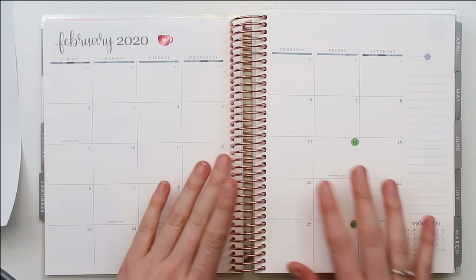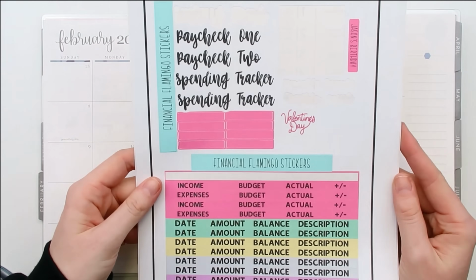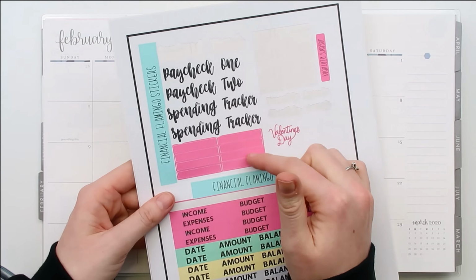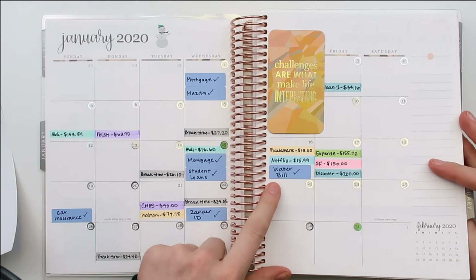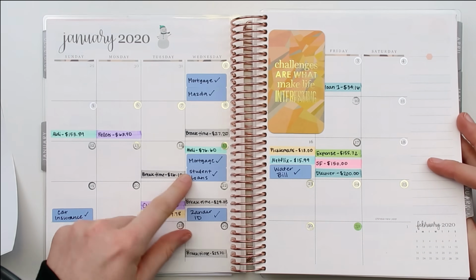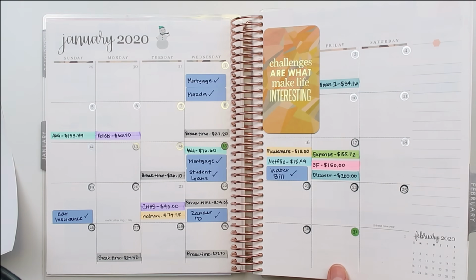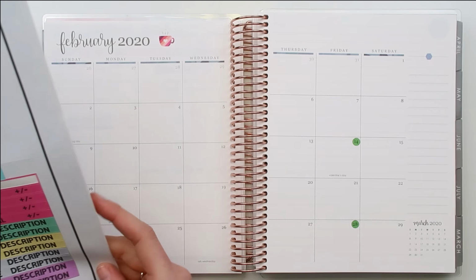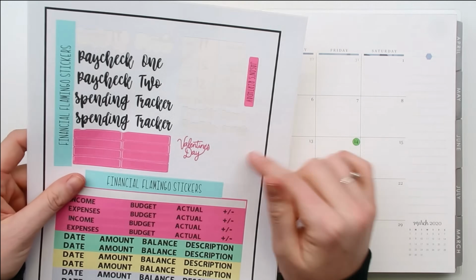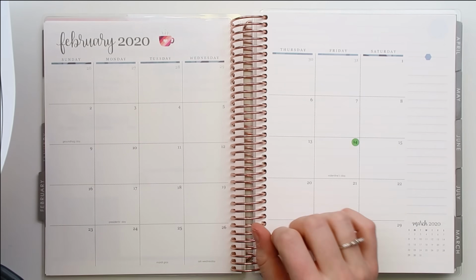So next up we have the actual monthly calendar. I have on my little sticker sheet here these that I use for my bills. And you can see I did make them smaller for this month. Last month I made them giant, not really thinking, so I didn't have a lot of space to put in my expense tracking. So I made them a little smaller for this month. So I'm gonna go ahead and put these stickers on here, and then we will talk about what my expenses are as I write them in.